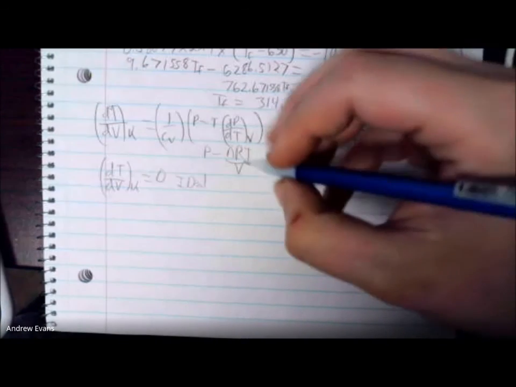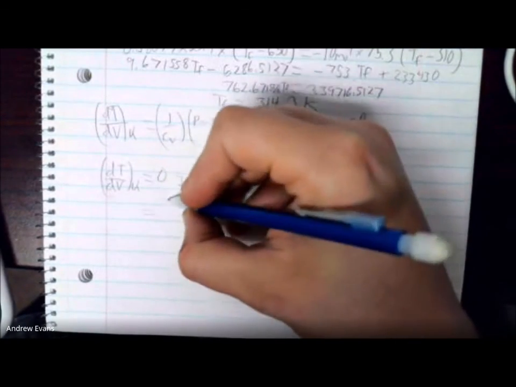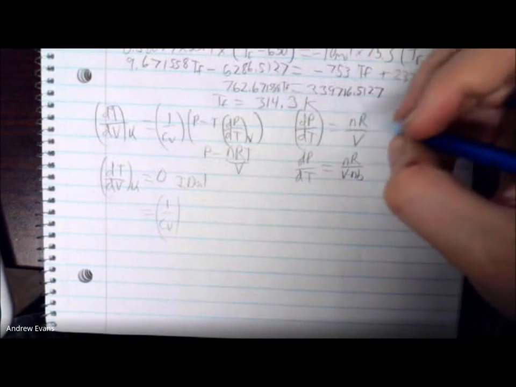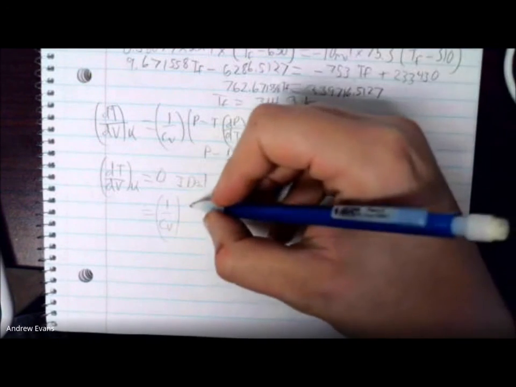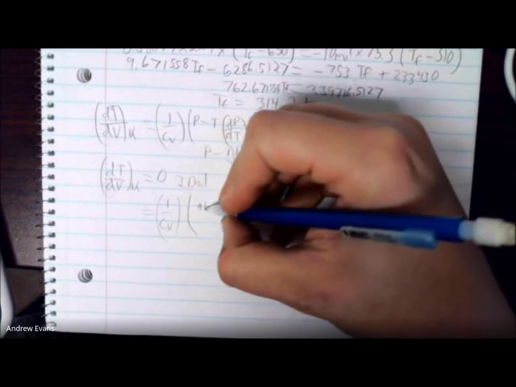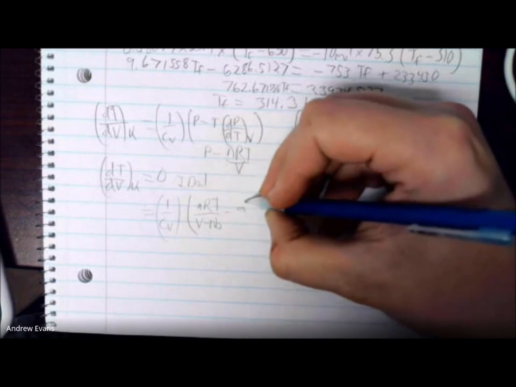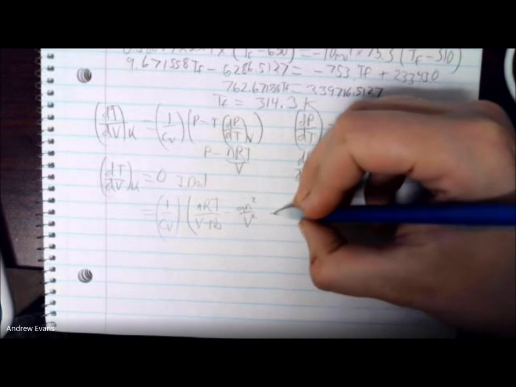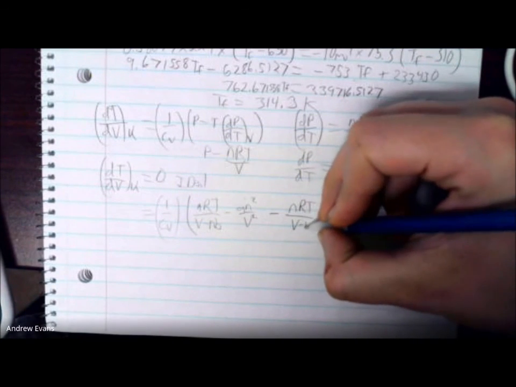So now, when I subtract this, we have 1 over C sub V. Well, P is no longer nRT over V. When we replace P, this becomes nRT over V minus nb minus an squared over V squared, minus nRT over V minus nb.